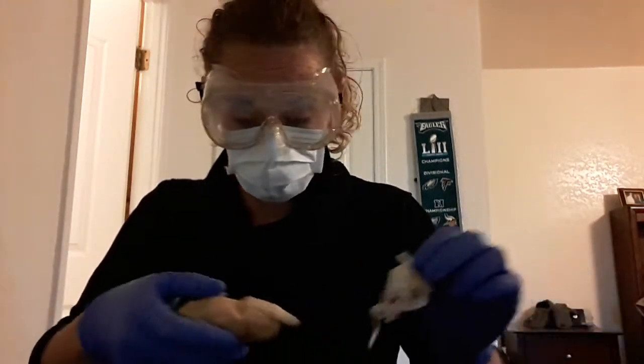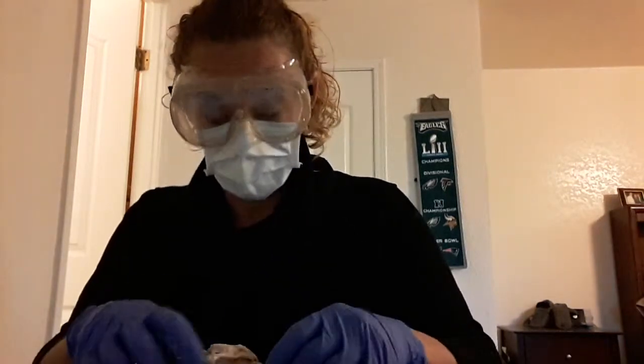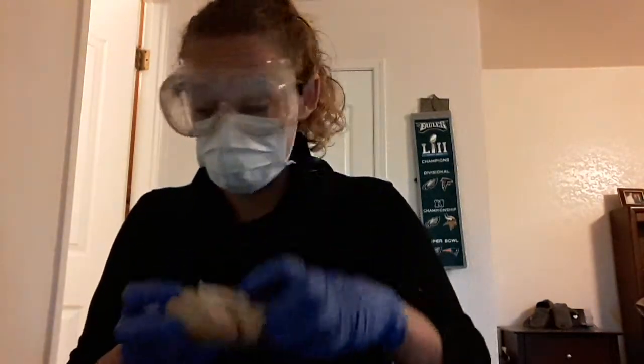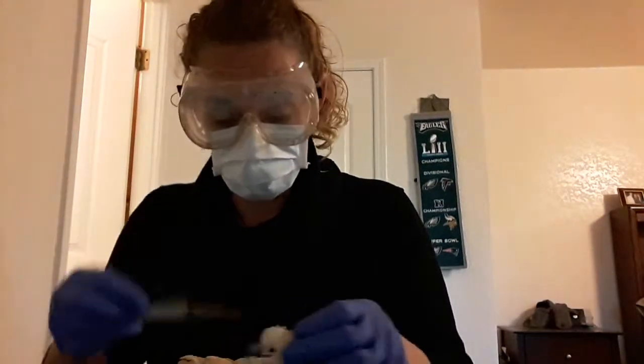So what I had to do initially was take the meninges. They were on here, like so, and I used my little scalpel here to cut it away so it's off.